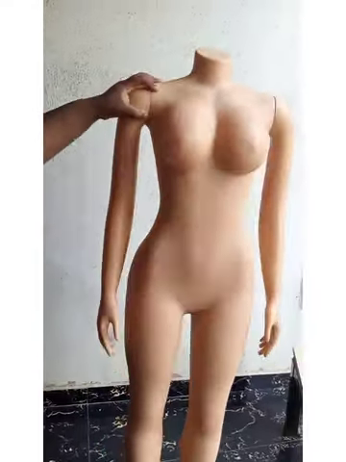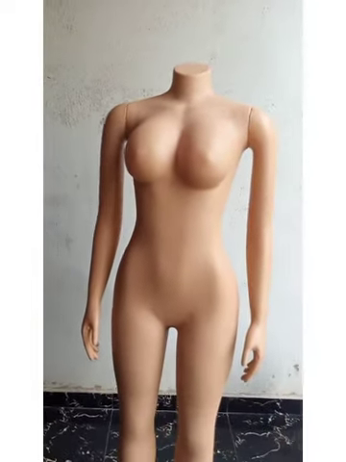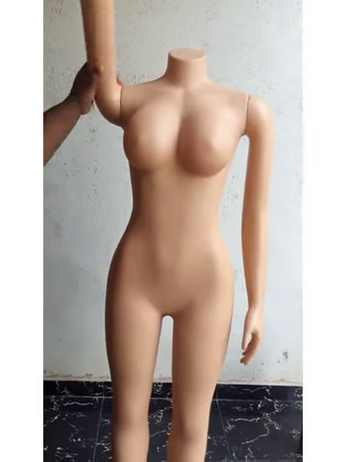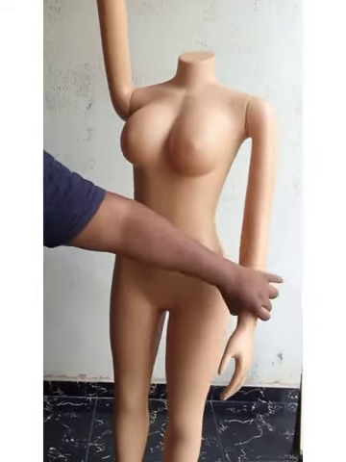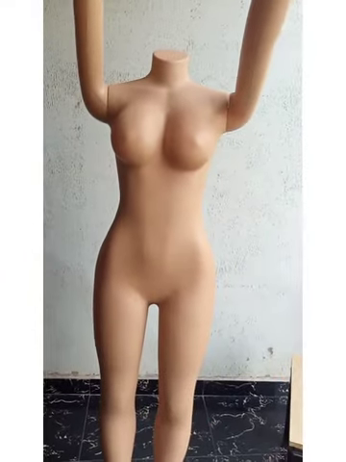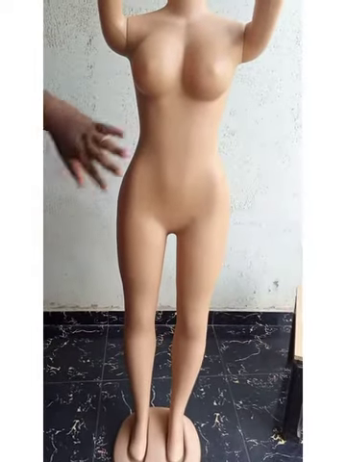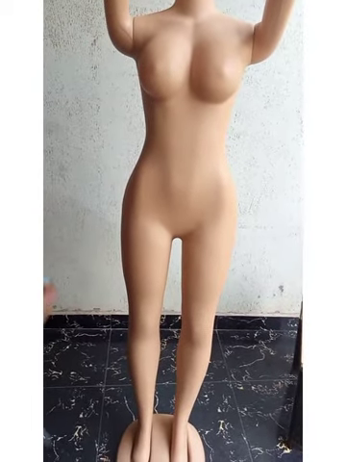Yeah, so I think we are done with the upper part. So now there are some measurements we'll be needing, especially for trouser. That will start from the down part. We're done with all measurements for the upper part.